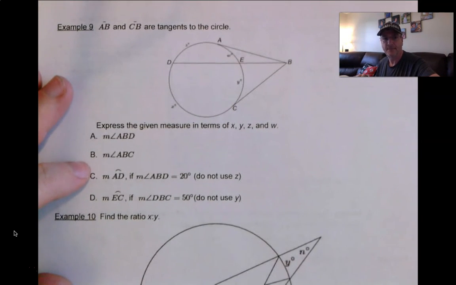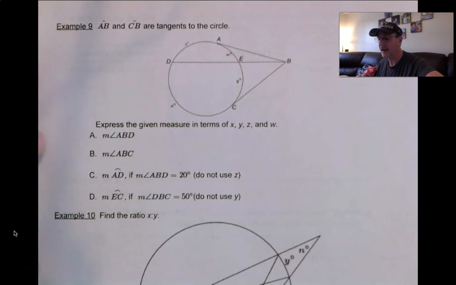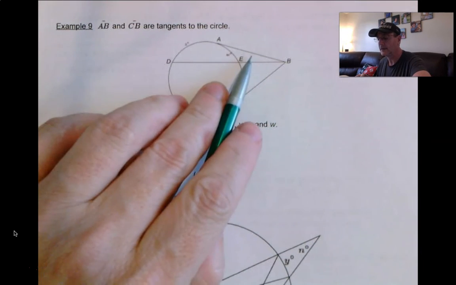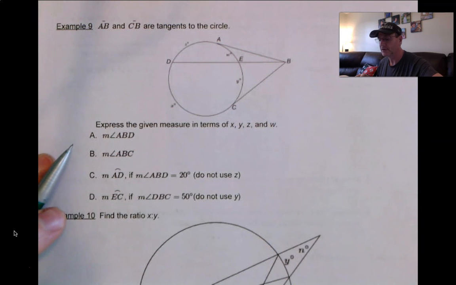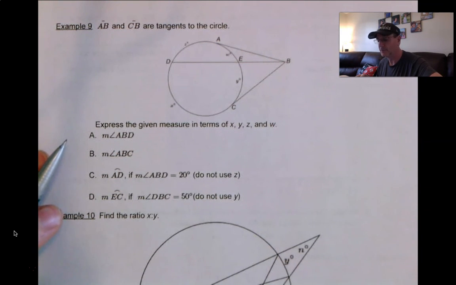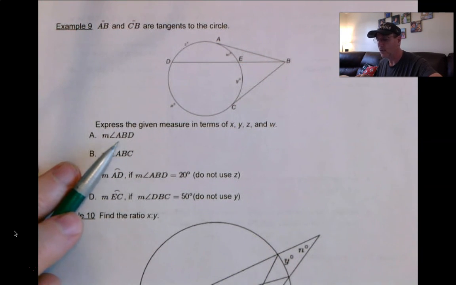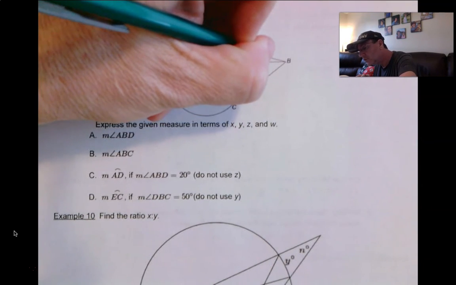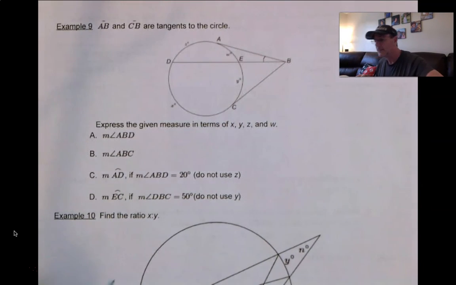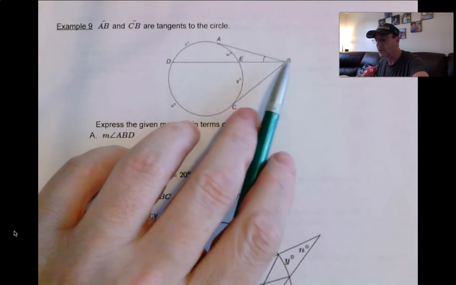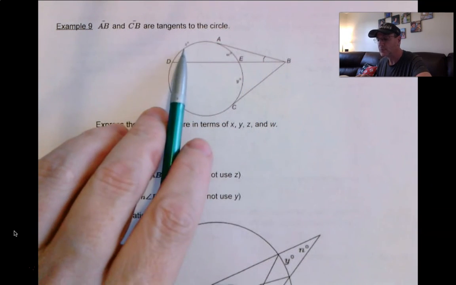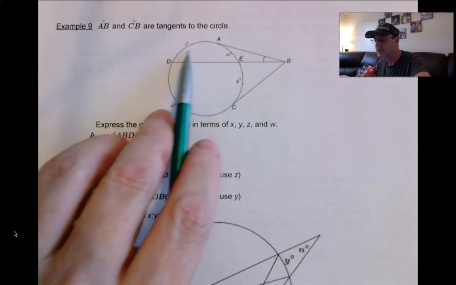Example 9. Segments AB and CB are tangents, here and here, to the circle. Express the given measure in terms of x's, y's, z's, and w's. So the measure of angle ABD is right here. This is outside the circle, so we subtract the 2 intercepted arcs.